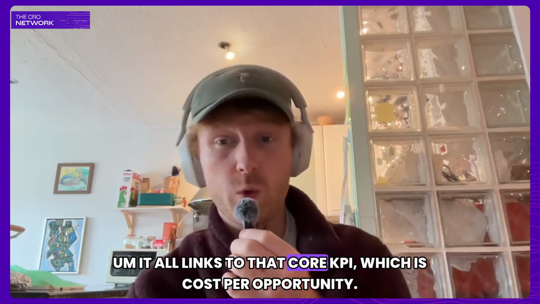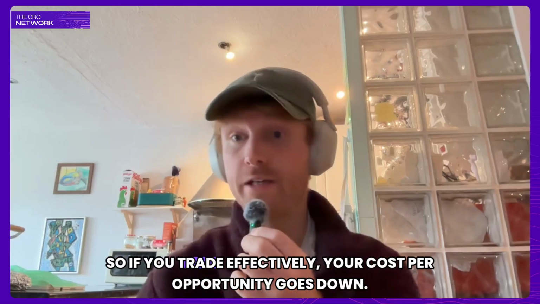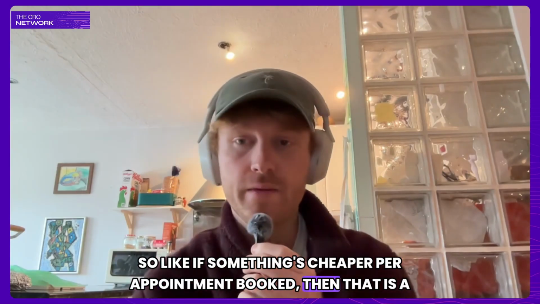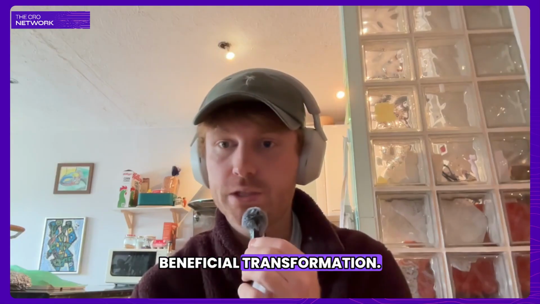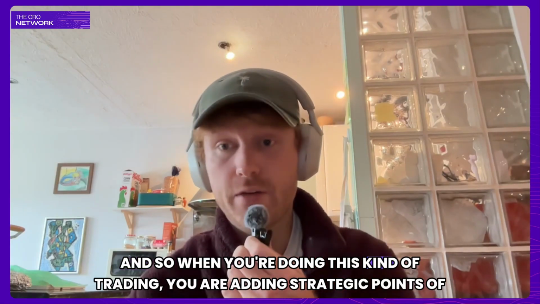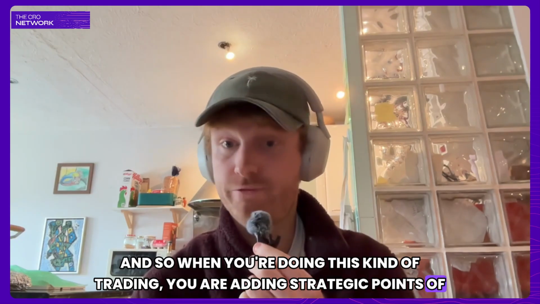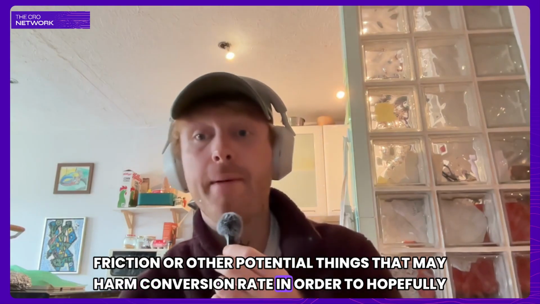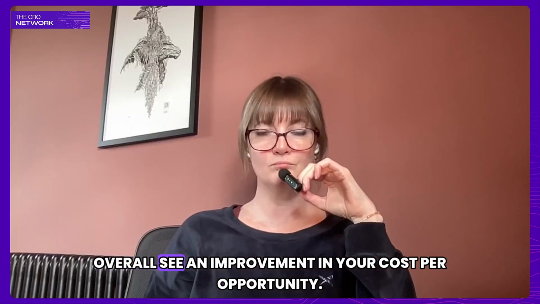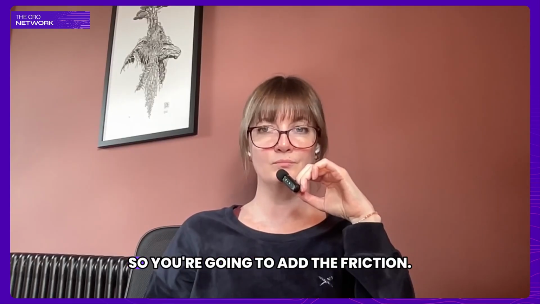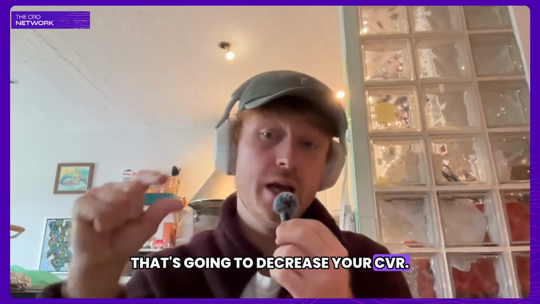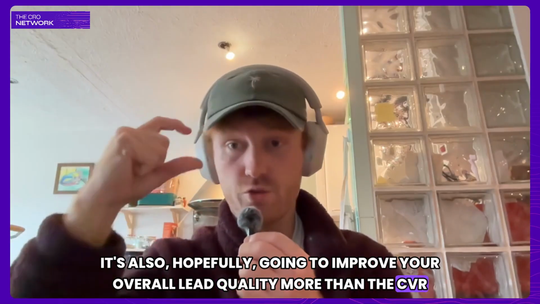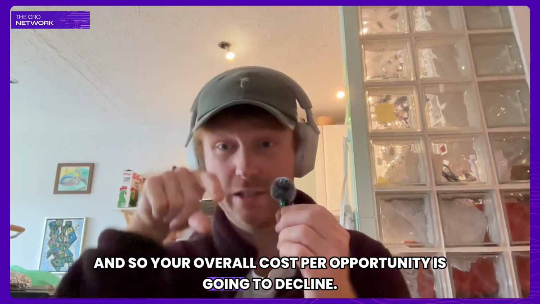It all links to that core KPI, which is cost per opportunity. If you trade effectively, your cost per opportunity goes down. If something's cheaper per appointment booked, then that is a beneficial transformation. When you're doing this kind of trading, you are adding strategic points of friction or other potential things that may harm conversion rate in order to hopefully overall see an improvement in your cost per opportunity. So you add the friction, that's going to decrease your CVR. It's also hopefully going to improve your overall lead quality more than the CVR drop. And so your overall cost per opportunity is going to decline.